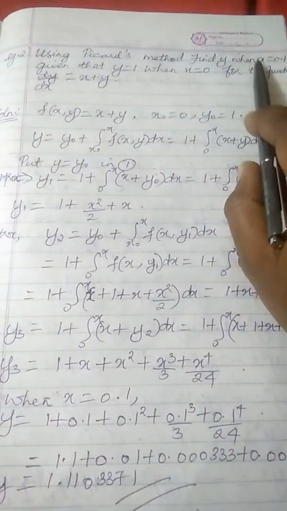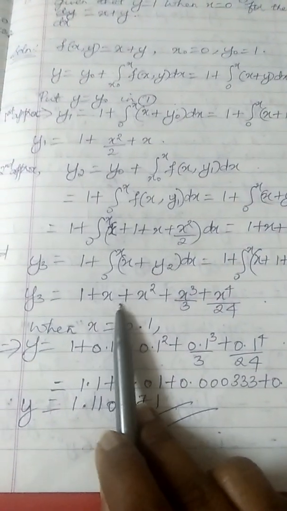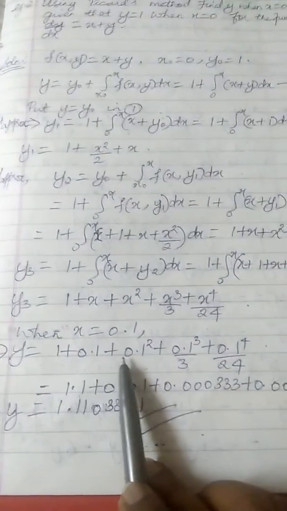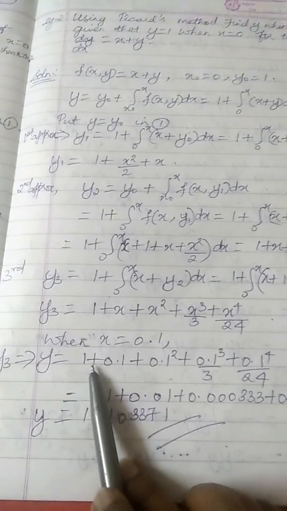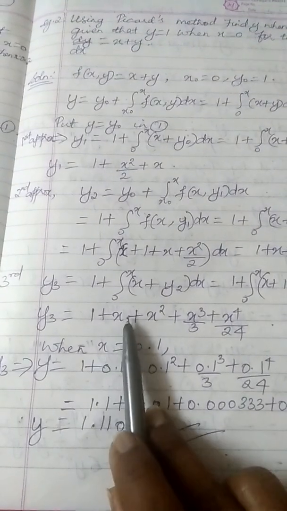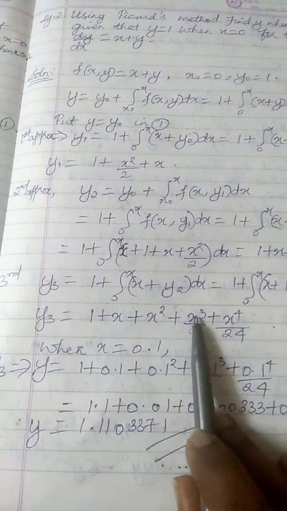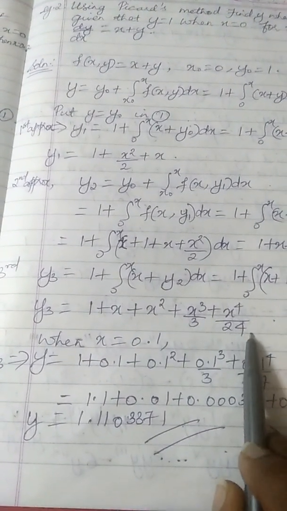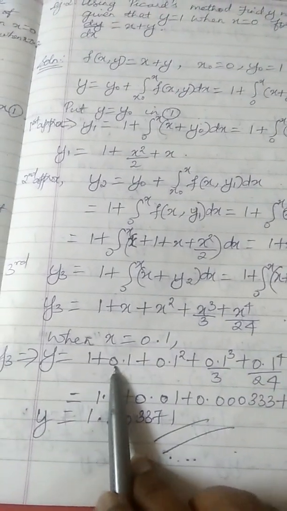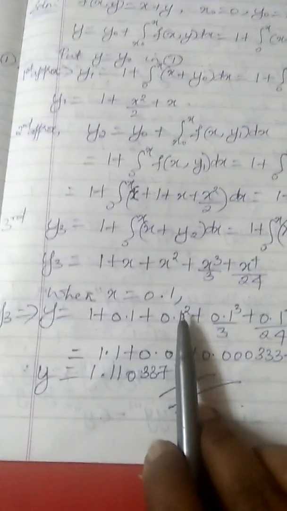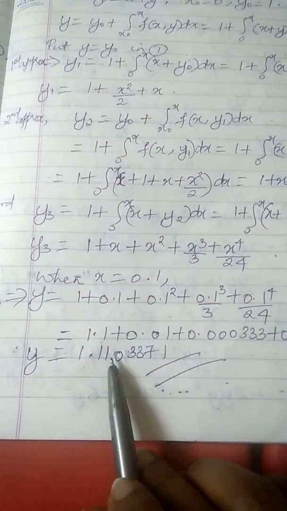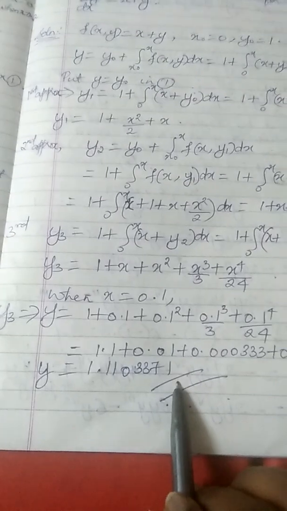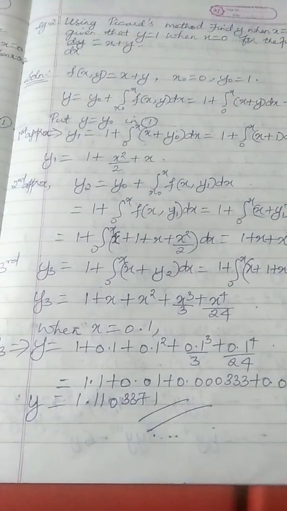initially we are asked to find y when x is equal to 0.1. So in y3, substitute for x as 0.1. So we have to find y equal to 1 plus x square plus x cubed by 3 plus x power 4 by 24. In place of x, substitute 0.1 and evaluate. By evaluating, we will get y equal to 1.1103371.